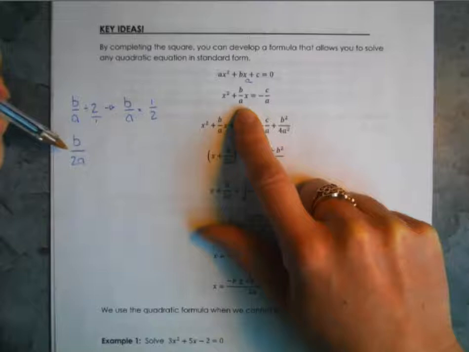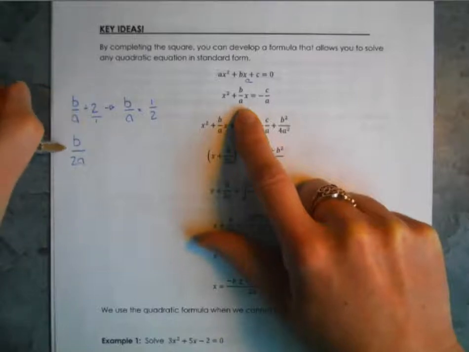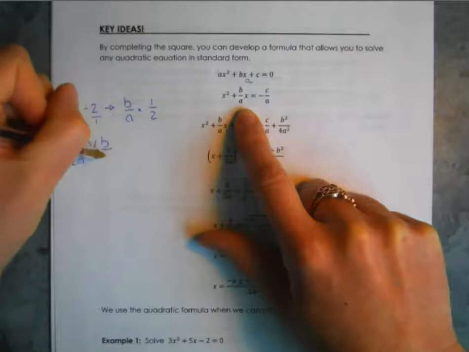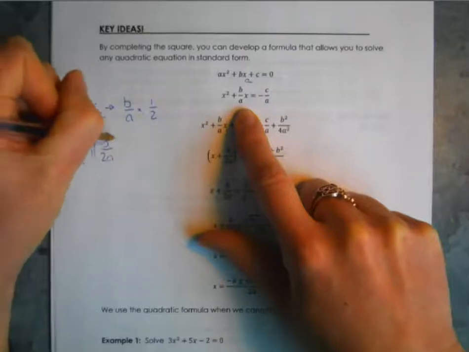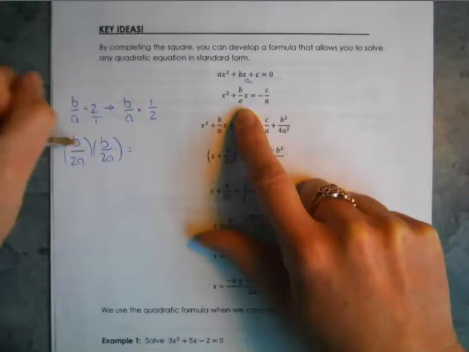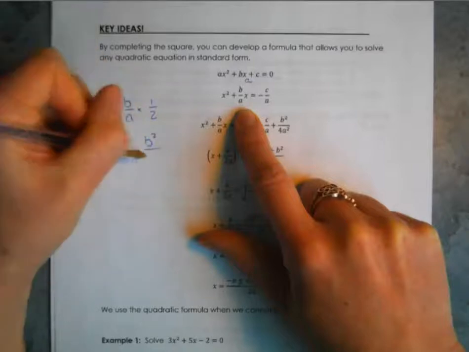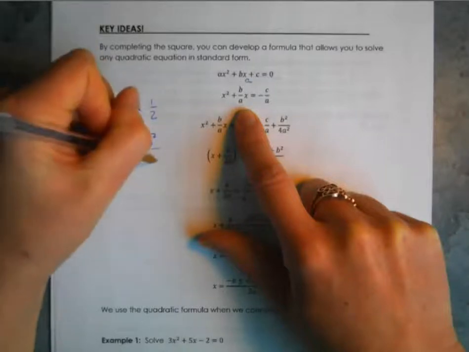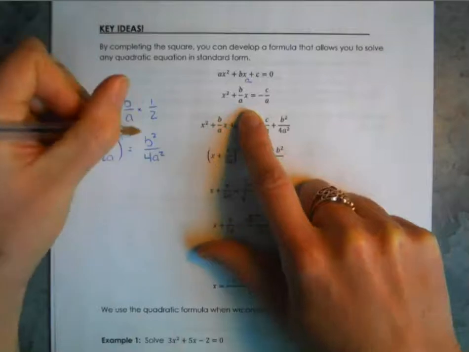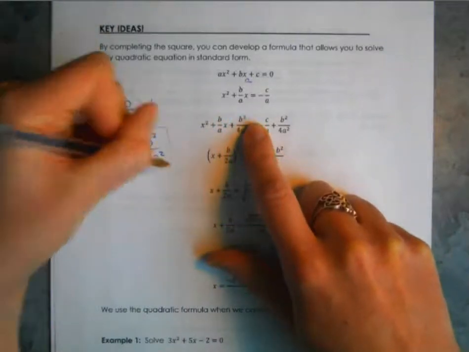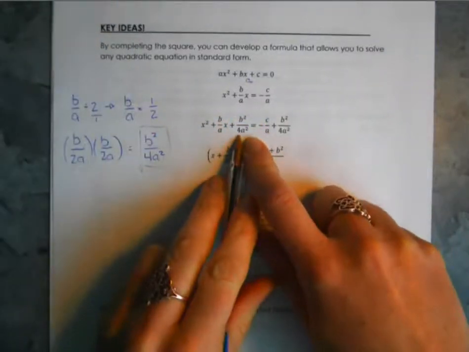And then we want to square it. So basically we want to multiply it by itself. So b over 2a times b over 2a. So again, multiply straight across. b times b is b squared. 2 times 2 is 4. a times a is a squared. Okay, so this is going to be our third term that's going to complete the trinomial.